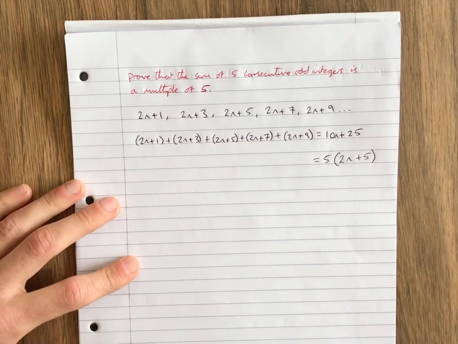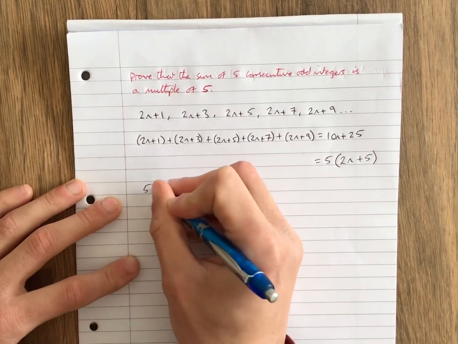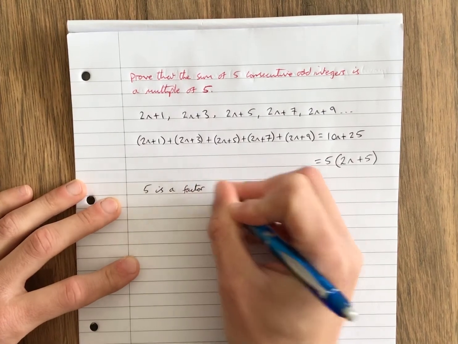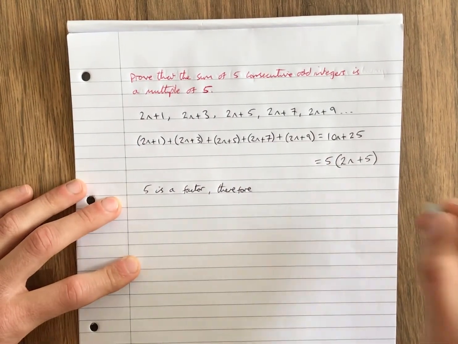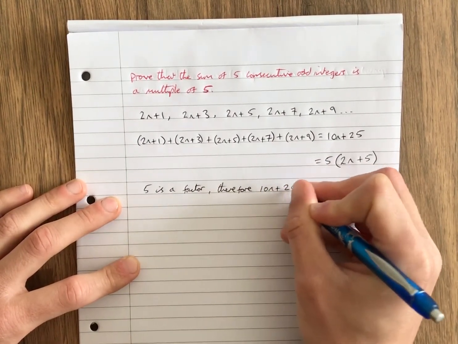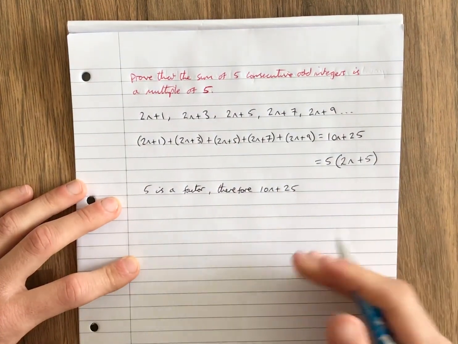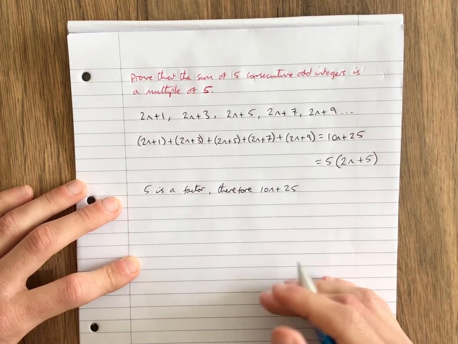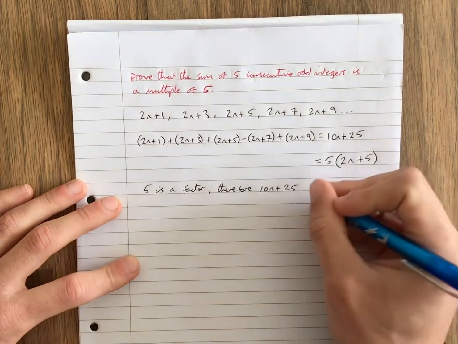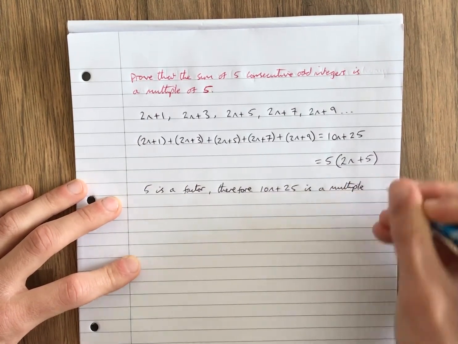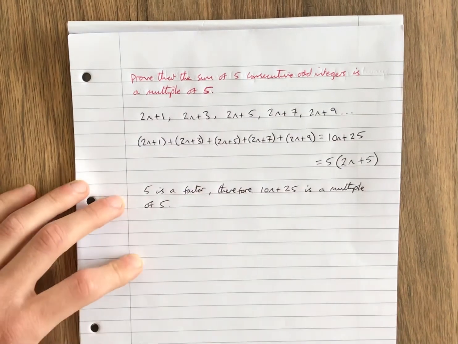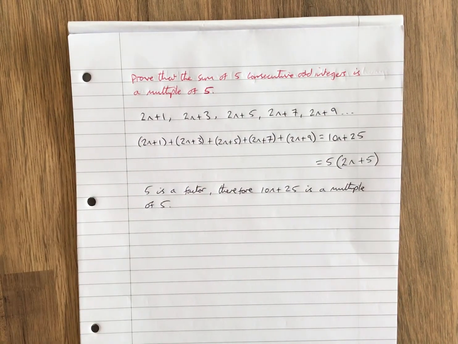So let's just write a concluding statement. 5 is a factor, therefore 10n plus 25, that's the expression that we were factorising here. That was the sum of all the 5 consecutive odd integers. So 5 is a factor, therefore 10n plus 25 is a multiple of 5. So we've shown that if we find the sum of any 5 consecutive odd integers, it will always give an answer that is a multiple of 5.